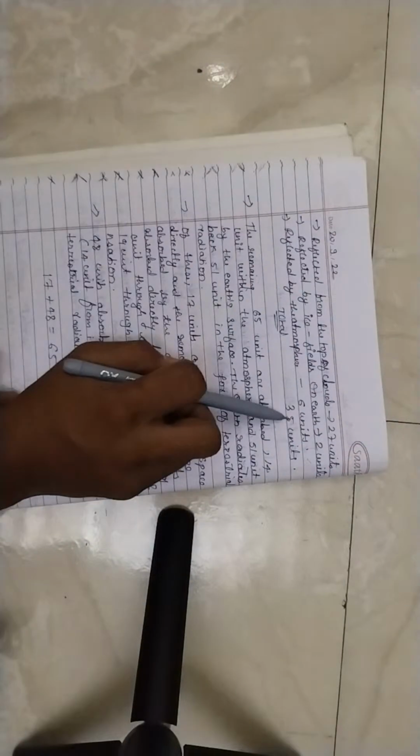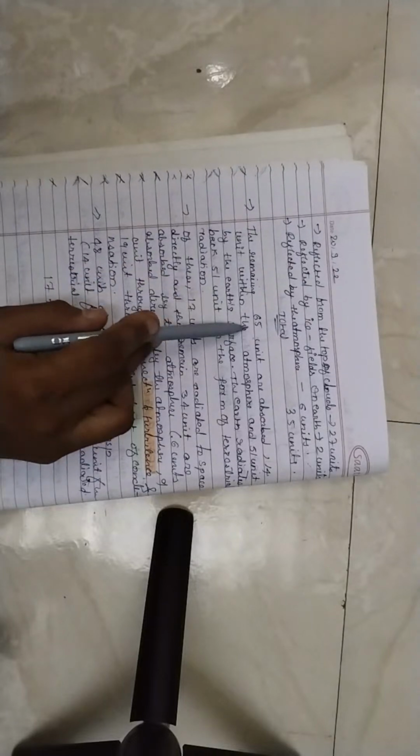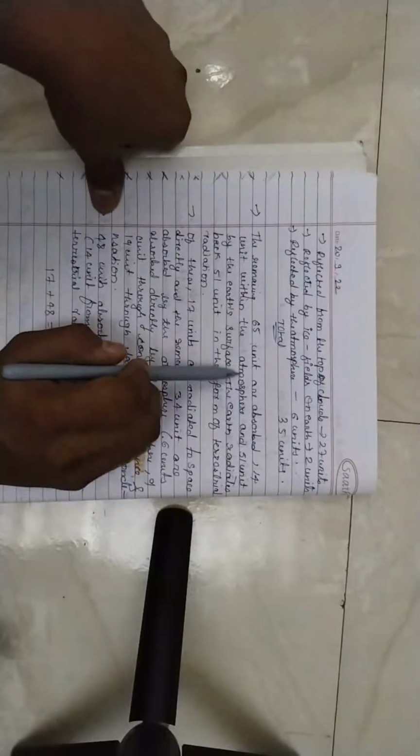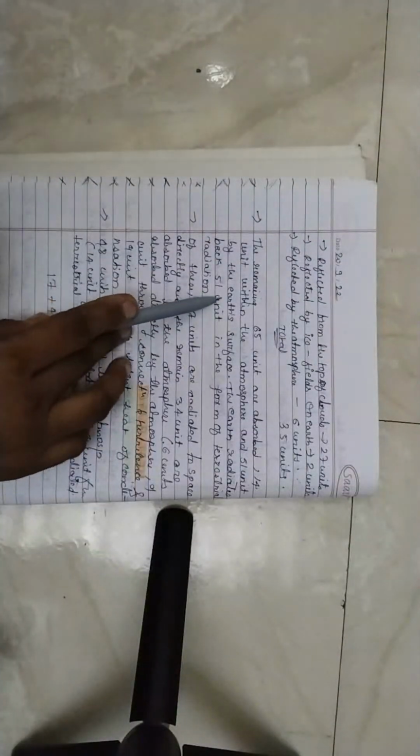Reflected from the top of the clouds, that is 27 units. Reflected by the ice fields on the earth, that is 2 units. Reflected by the atmosphere, that is 5 units, making 35 units. And after that the remaining 65 units are absorbed: 14 units within the atmosphere and 51 units by the earth's surface.